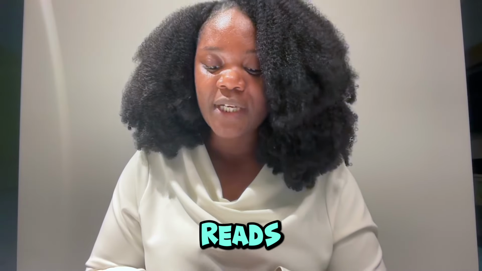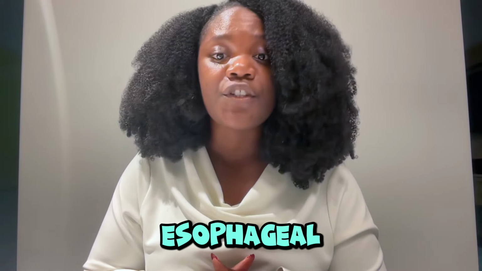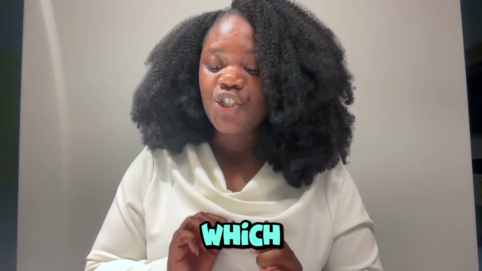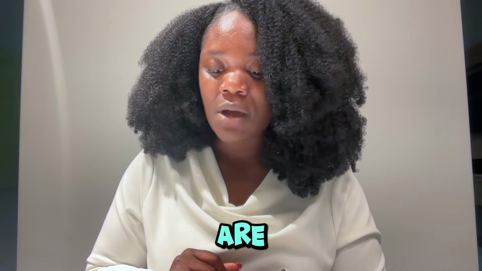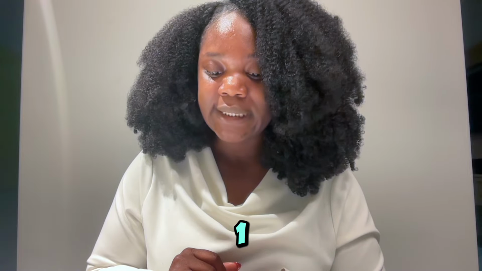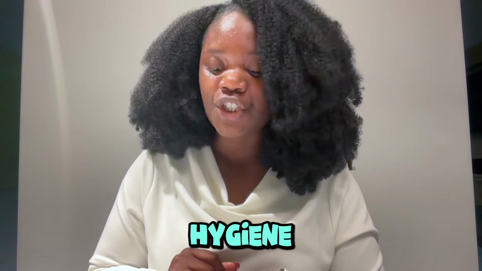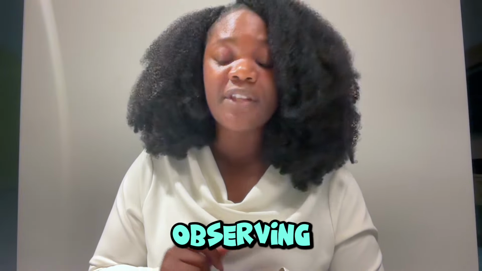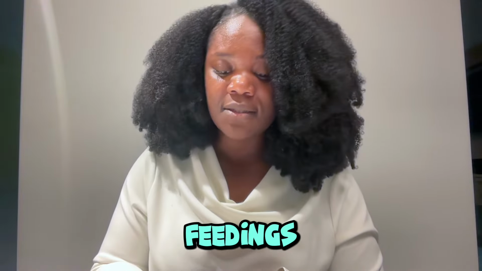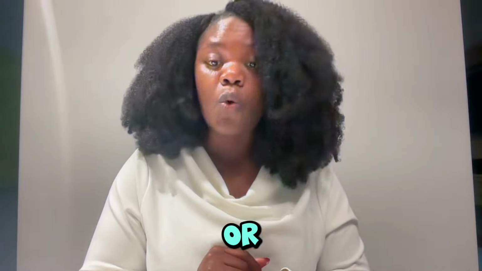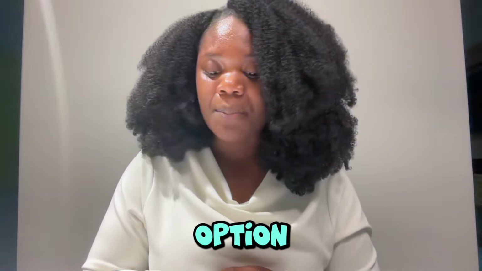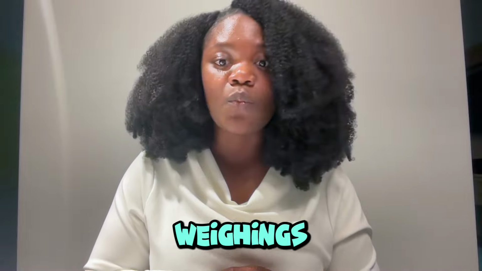So the question reads, you're caring for a patient with esophageal cancer. Which task could be delegated to an unlicensed personnel? So the options are as follows. Option 1, assisting the patient with oral hygiene. Option 2, observing the patient's response to feedings. Option 3, facilitating expression of grief or anxiety. Or option 4, initiating daily weighings.